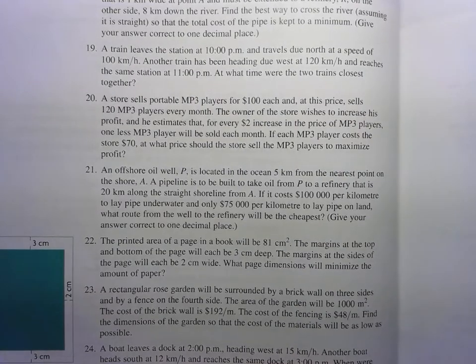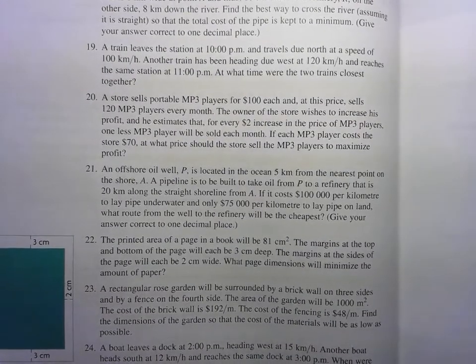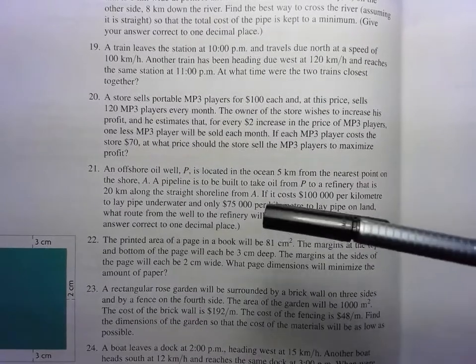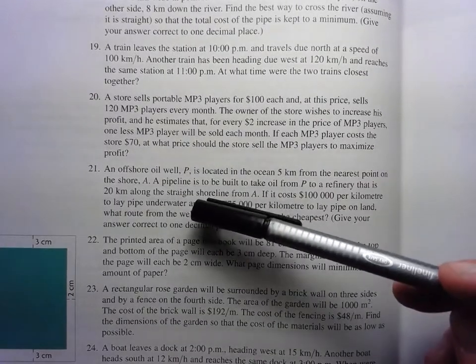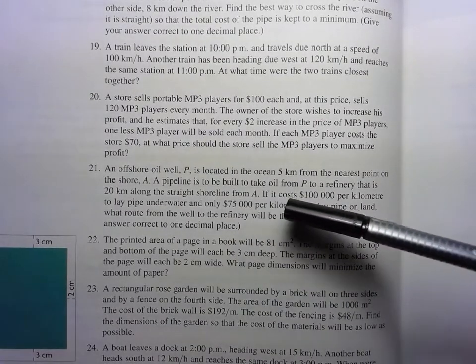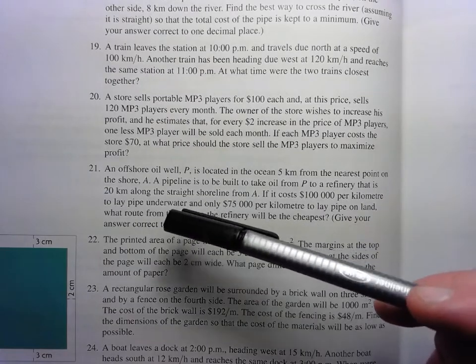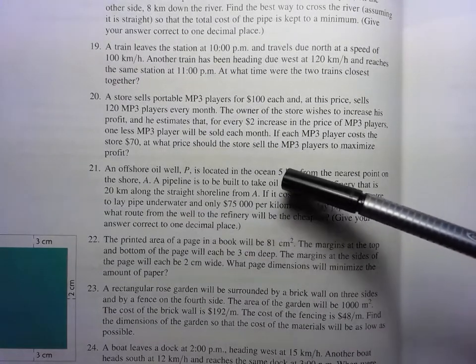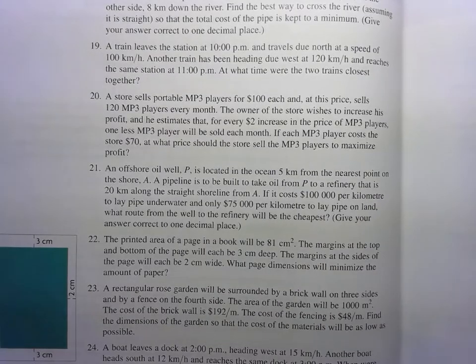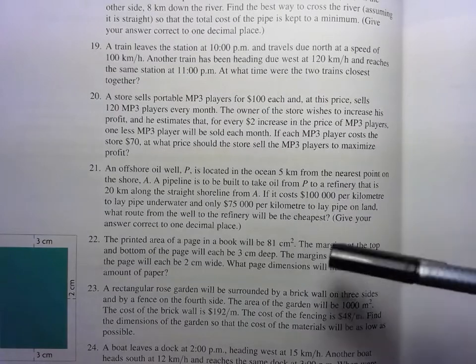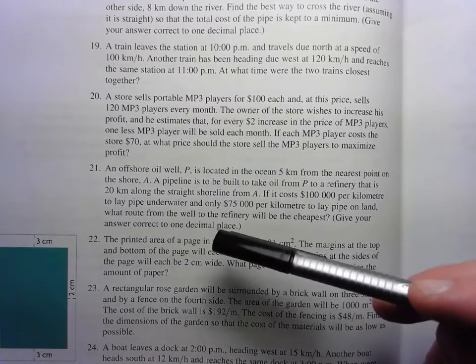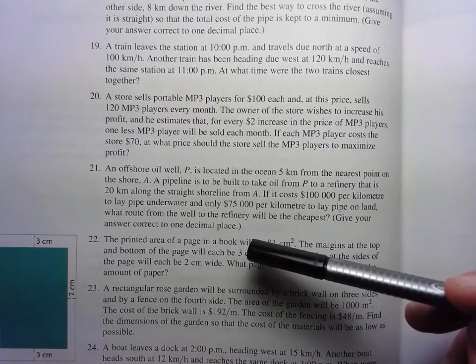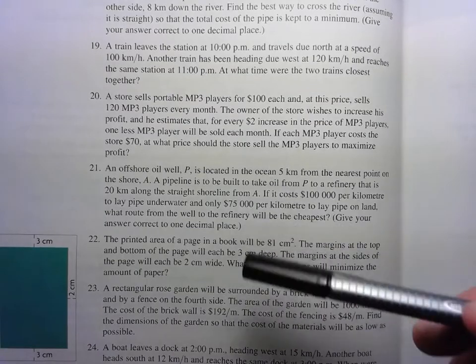Hi folks, we're going to take a look at the solution to page 158, number 21. Okay, so here we have an offshore oil well located in the ocean 5 kilometers from the nearest point on the shore. Okay, so it's somewhere in the water, and it gives us the perpendicular distance to the shoreline. Okay, and a pipeline is to be built to a refinery that is 20 kilometers along the straight shoreline from A. Okay, so it's a type of problem we've seen before.